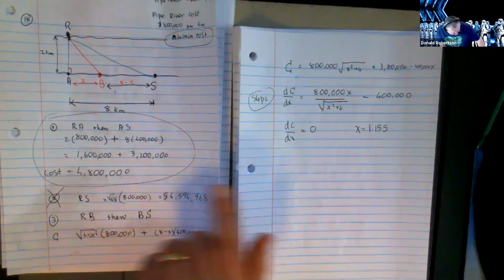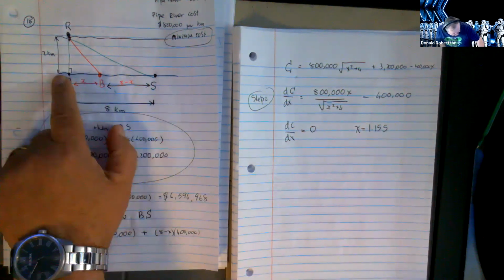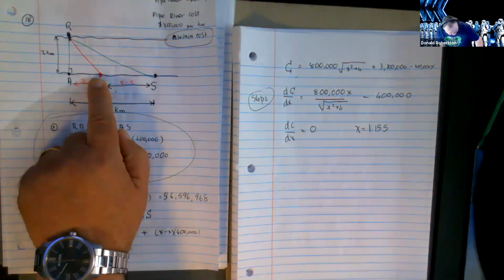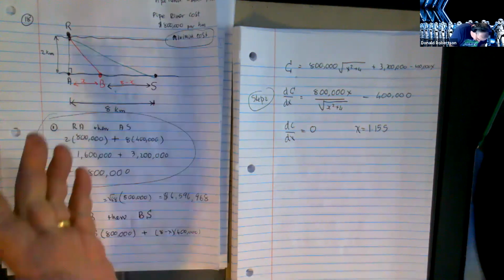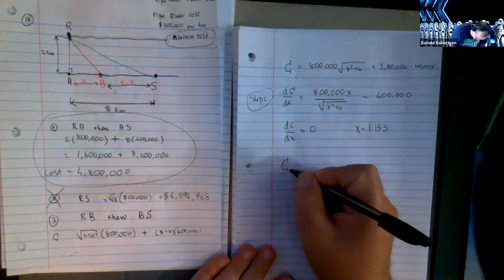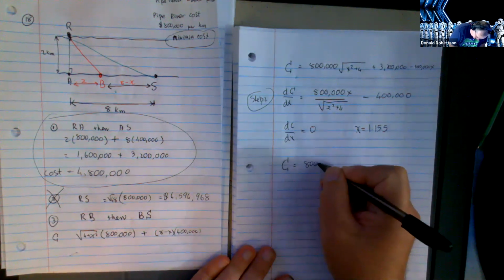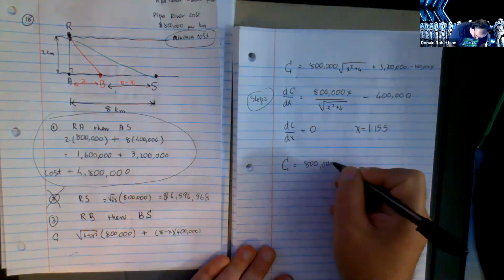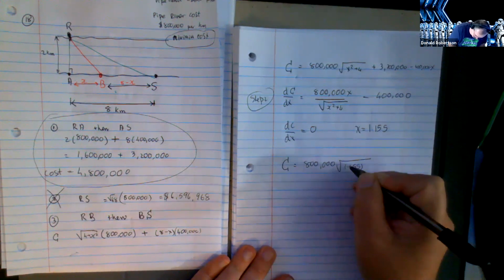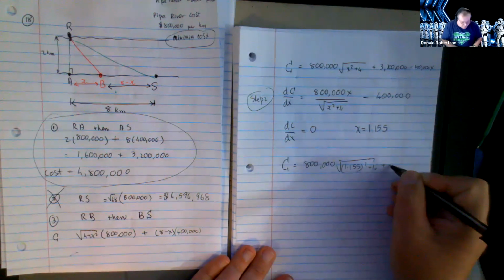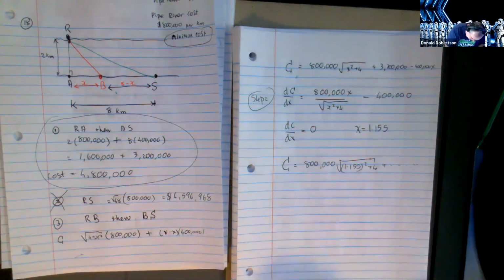We're saying that if you land at 1.15 away from the sign, then walk the rest, it is going to be cheaper. But to be sure, shouldn't I calculate the cost? All the other stuff.